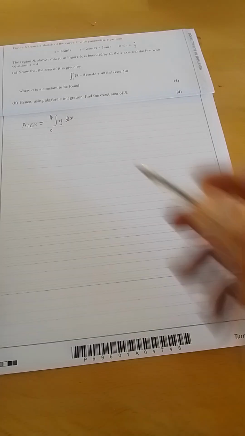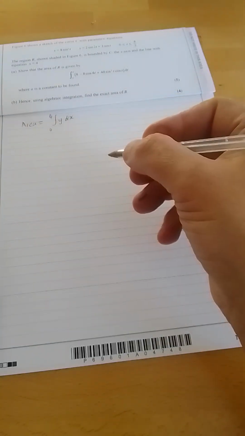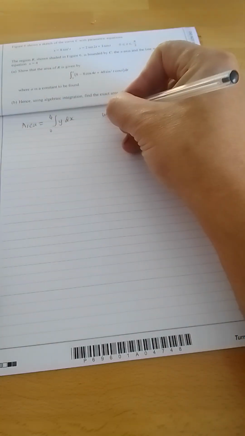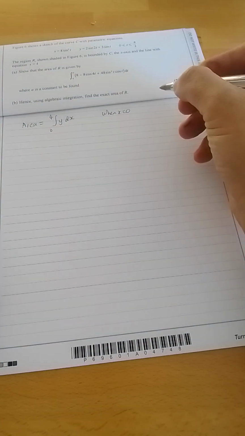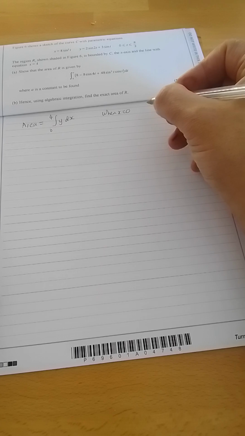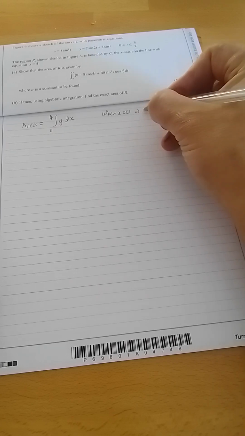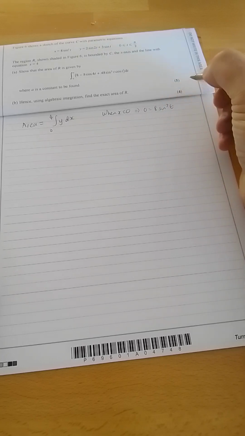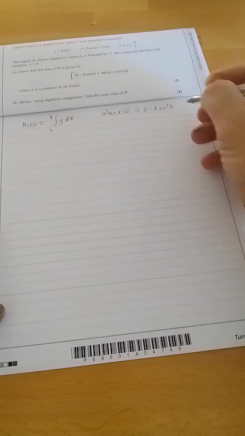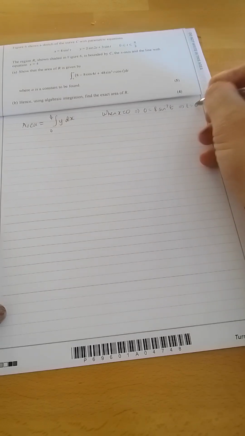First thing we do maybe is the limits of the integral. When x is equal to 0, we can use this equation for x to see what the t value would be. That would tell us 0 is equal to 8 sine squared t, so sine t is equal to 0, so t is equal to 0.